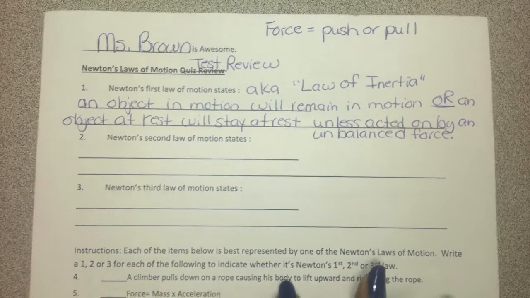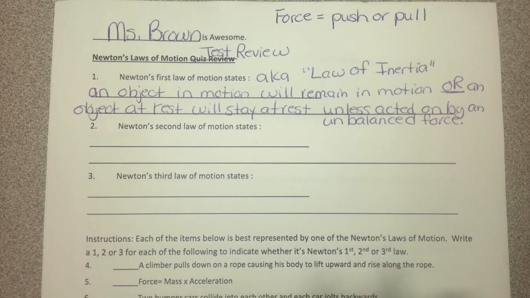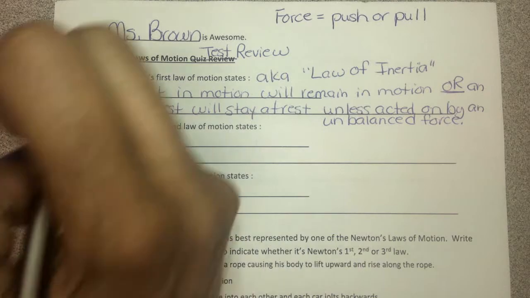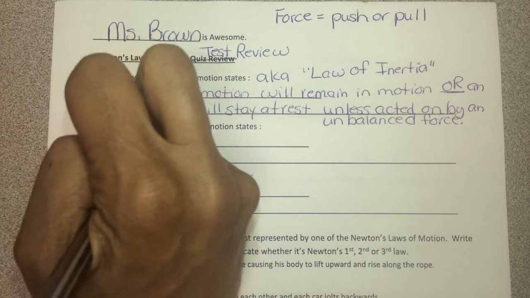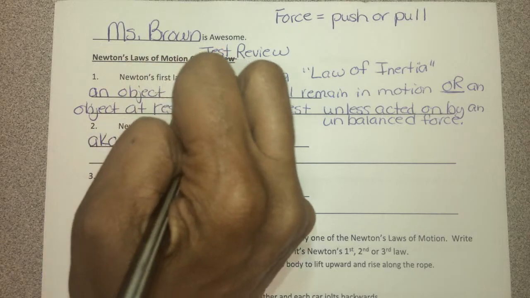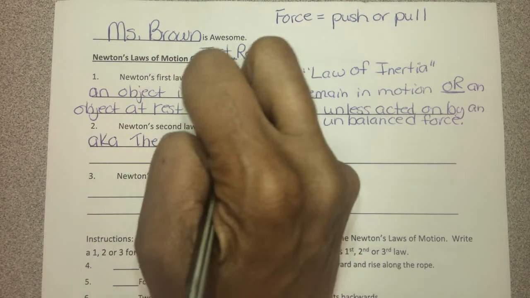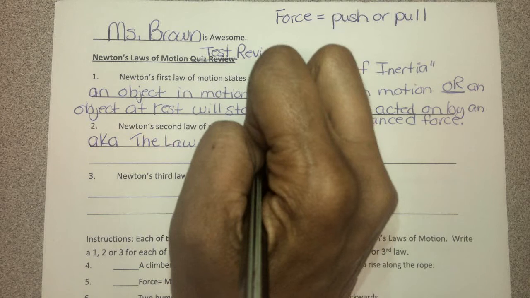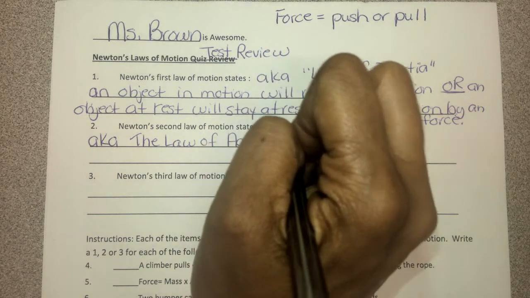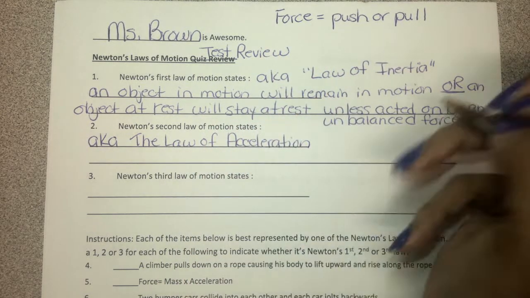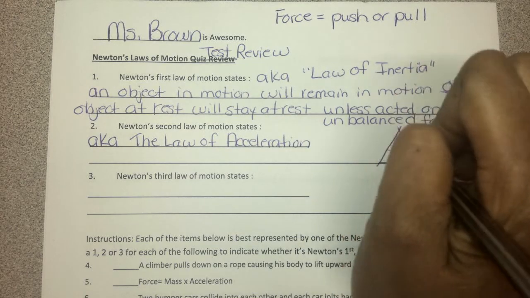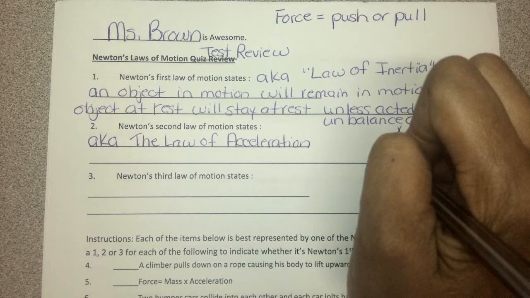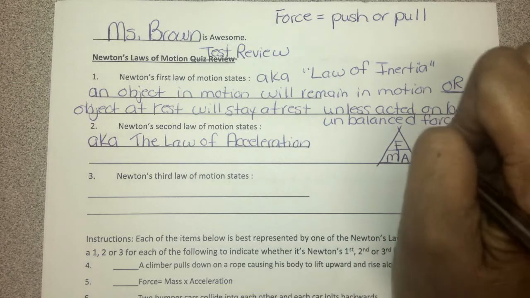We're going to do Newton's second law. This is also known as the law of acceleration. Basically, Newton's second law is the formula, which is force equals mass times acceleration.